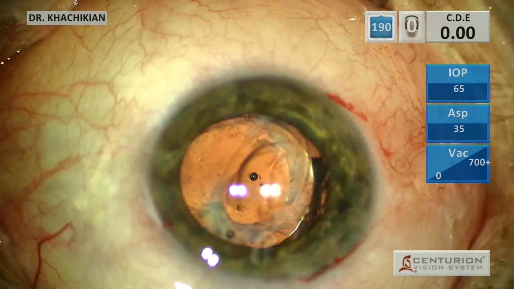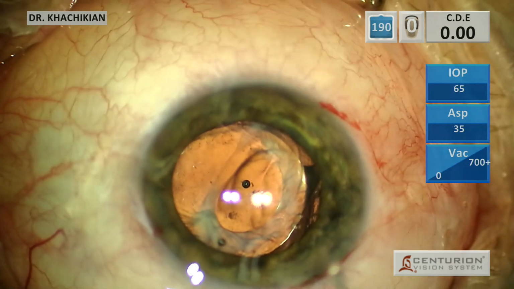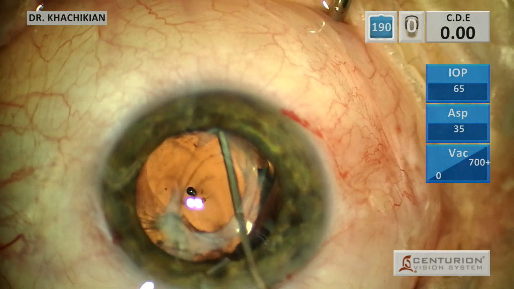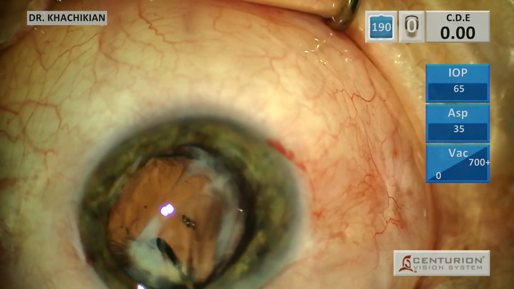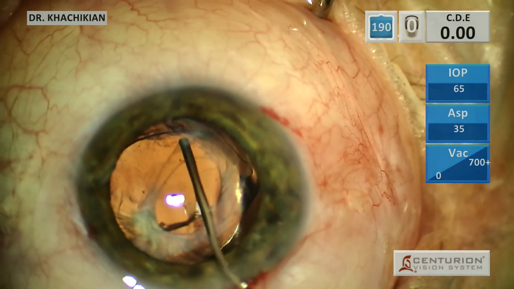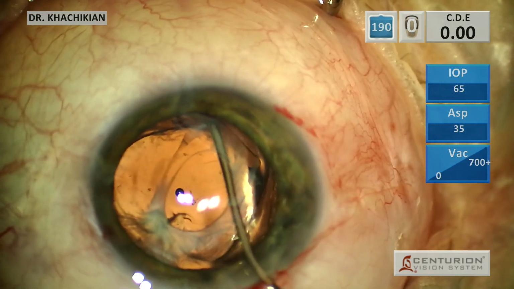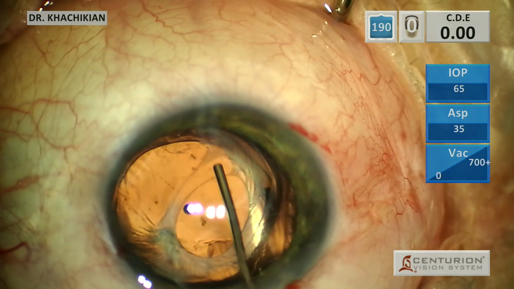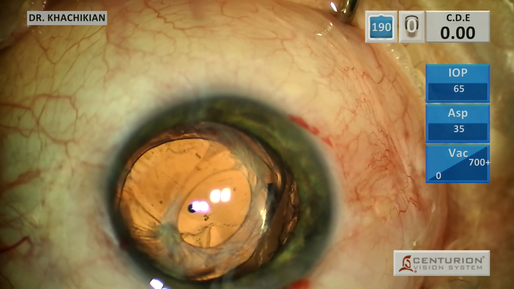So we'll use maybe a Sinskey hook and try and free up the haptic and get that lens to rotate. Ideally, you can see that the haptic superiorly in the view there is still kind of bent on itself, so that may or may not be totally open. Oh, there we got some opening going. There we go. That was it. That capsule had fused together, I think, in that spot.